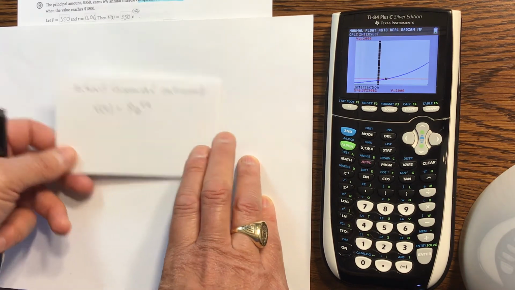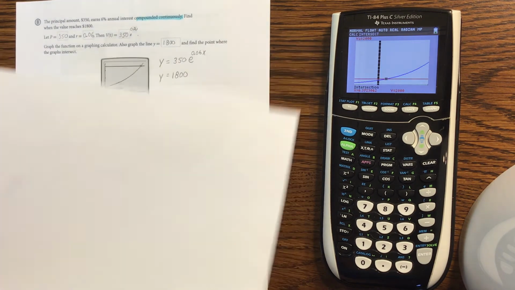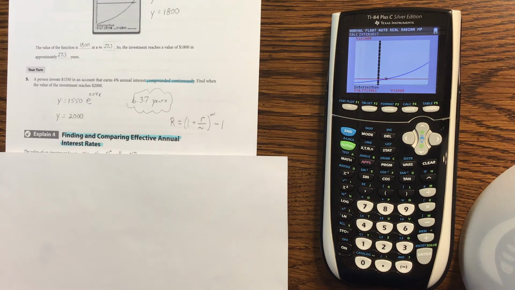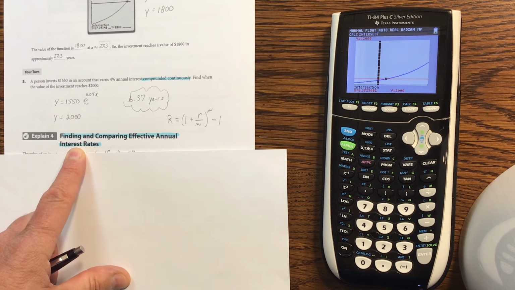The directions are going to tell you what to do. All right, now the next one we're going to finish up with is finding and comparing effective annual interest rates. What this one is going to do is give you two different investments, and you're going to ask yourself which one has a better interest rate.